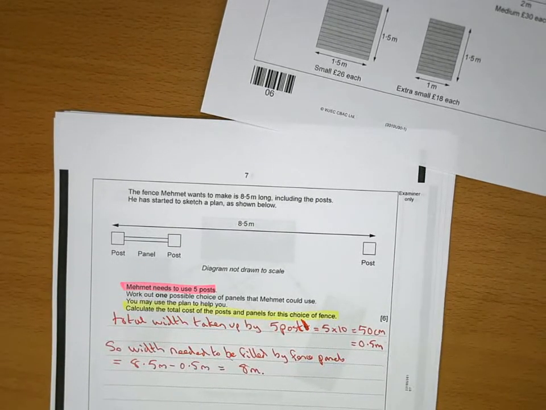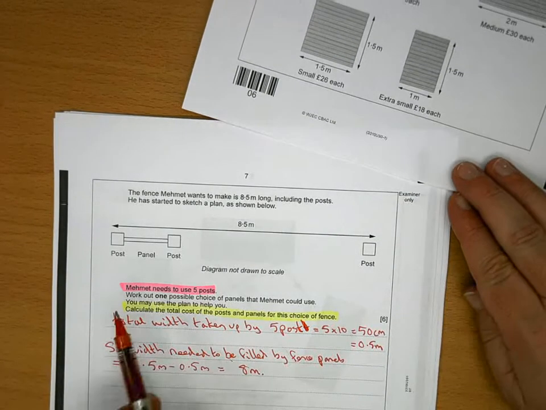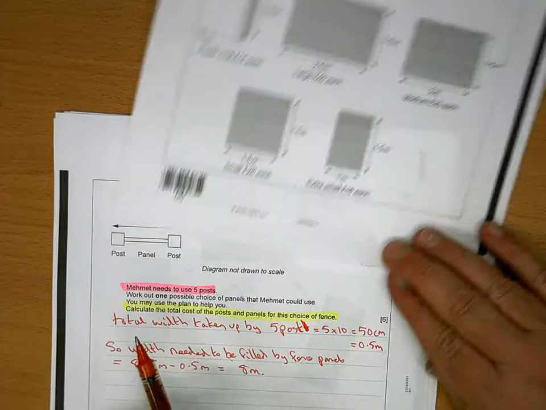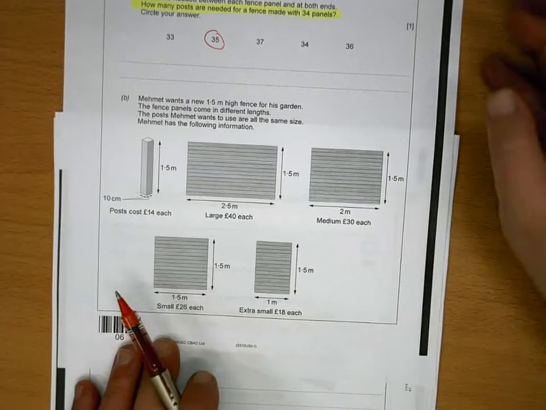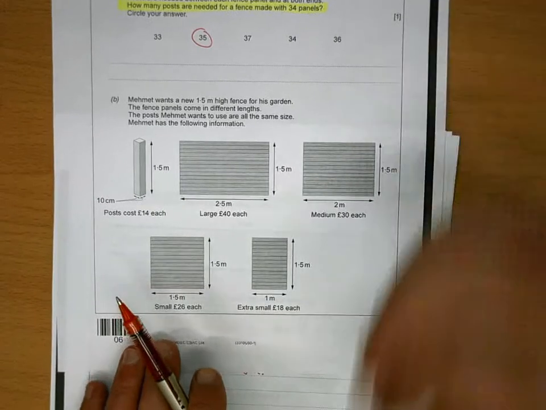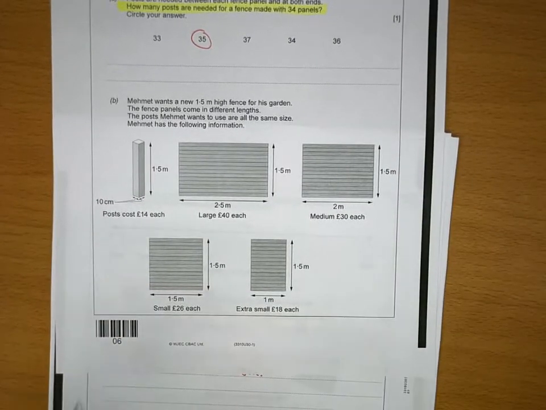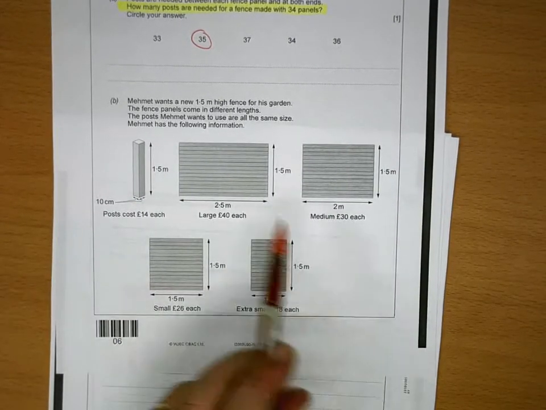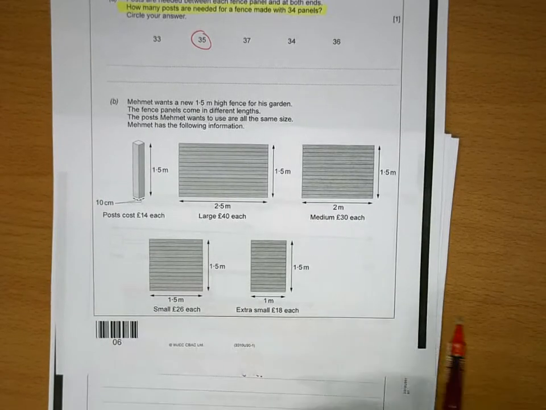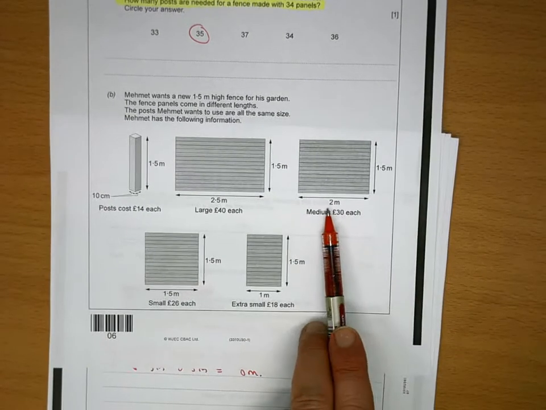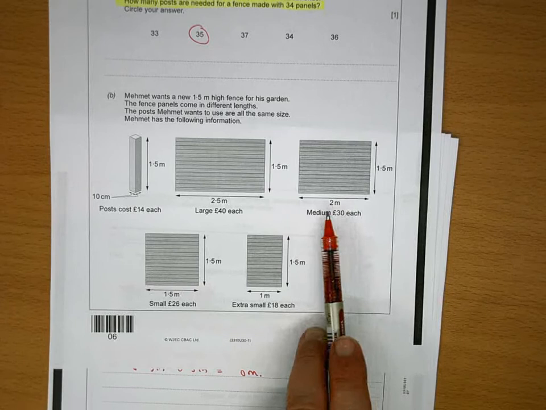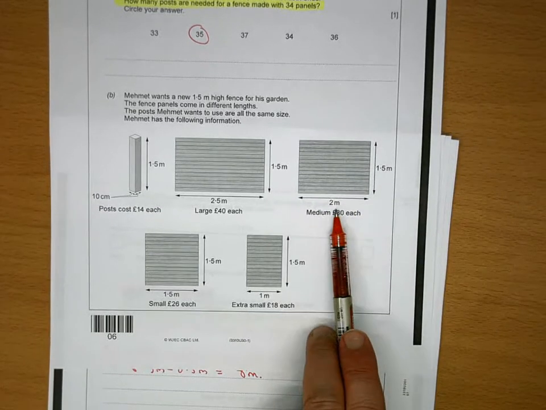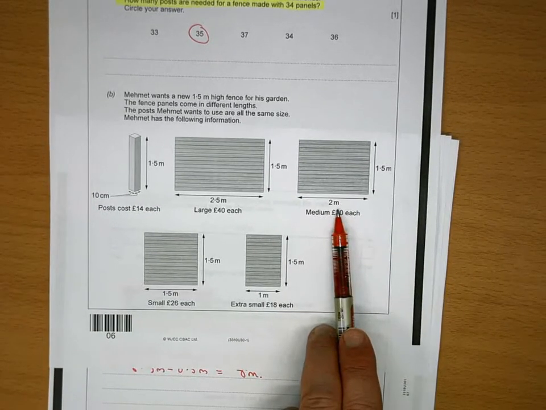So I need 8 metres of fence panel. Work out one possible choice of panels. So in order to make up 8 metres, there are different combinations here that would do that. But the easiest one is 2, because 2 goes into 8 4 times. So I get 4 of those panels, and that will make up 8 metres.